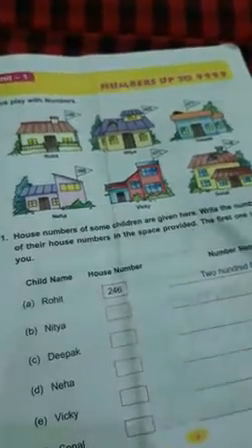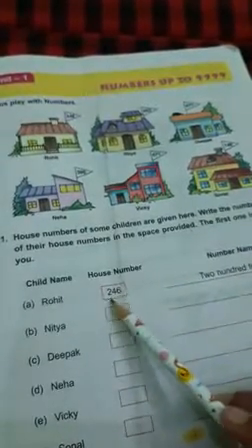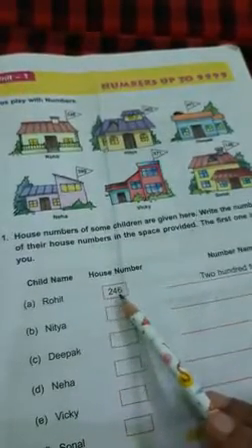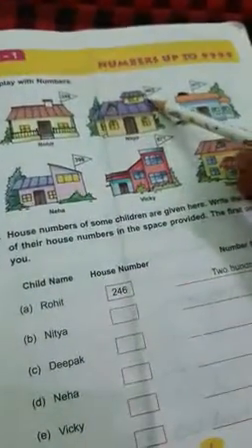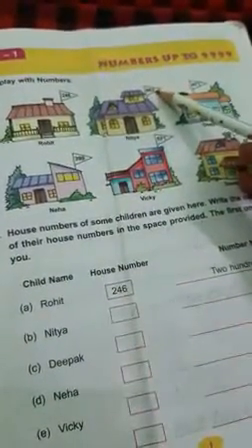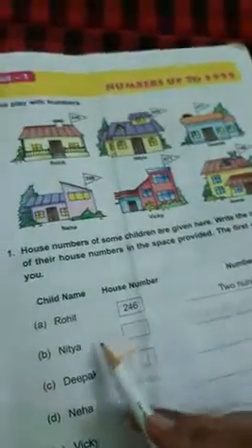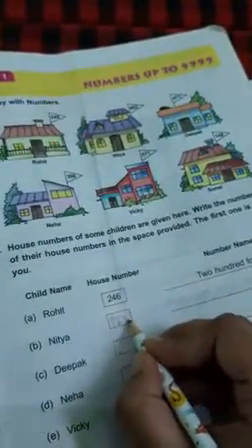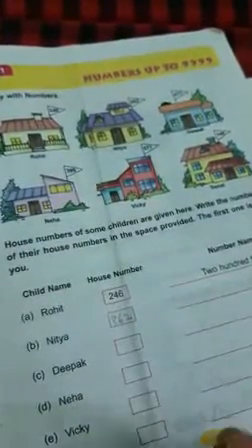In a similar way, we write the number name over here: two hundred forty-six. Now see Nitya. Nitya's house number is 862. I'm going to write 862 over here, right?